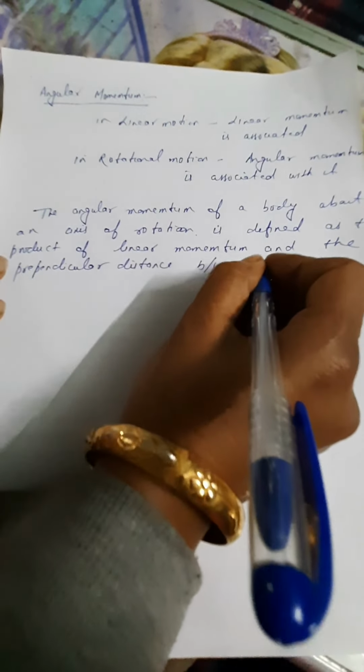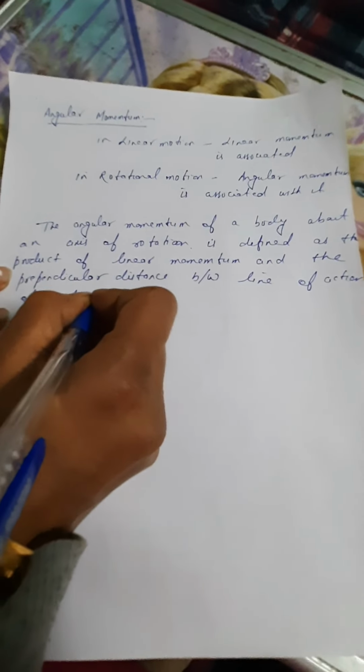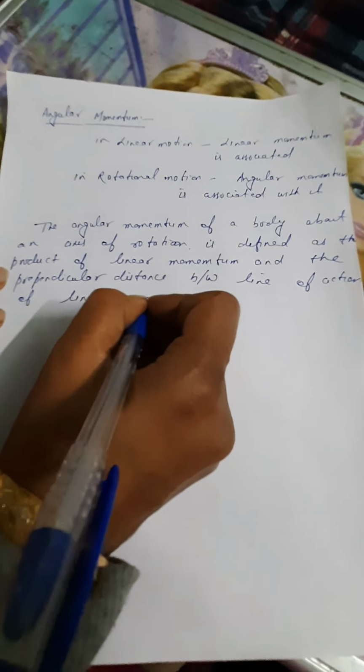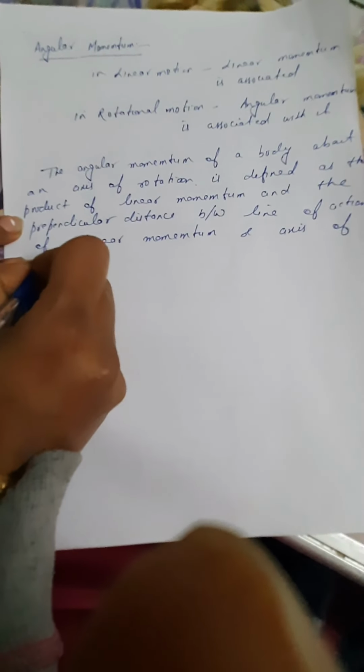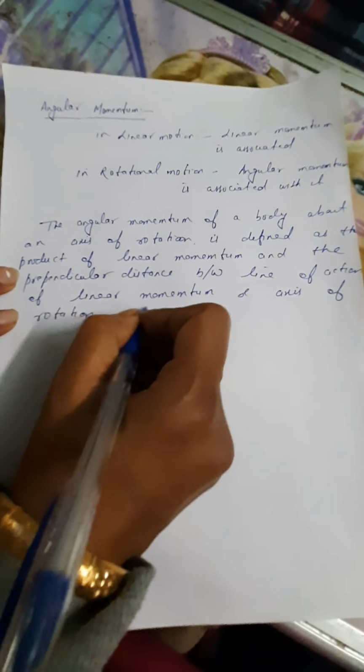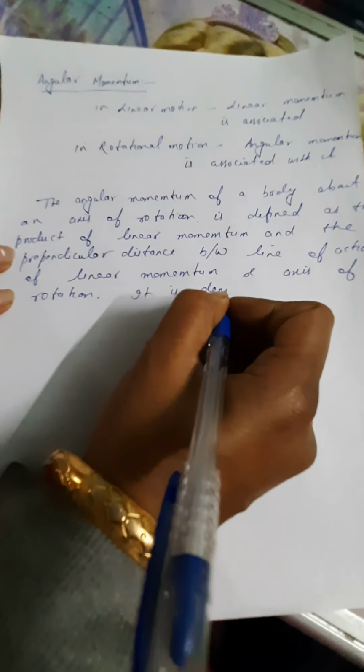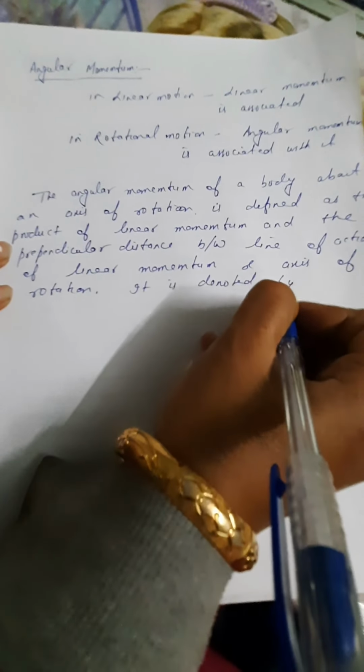Perpendicular distance between what? Between the line of action of linear momentum and the axis of rotation. Angular momentum is denoted by capital L.